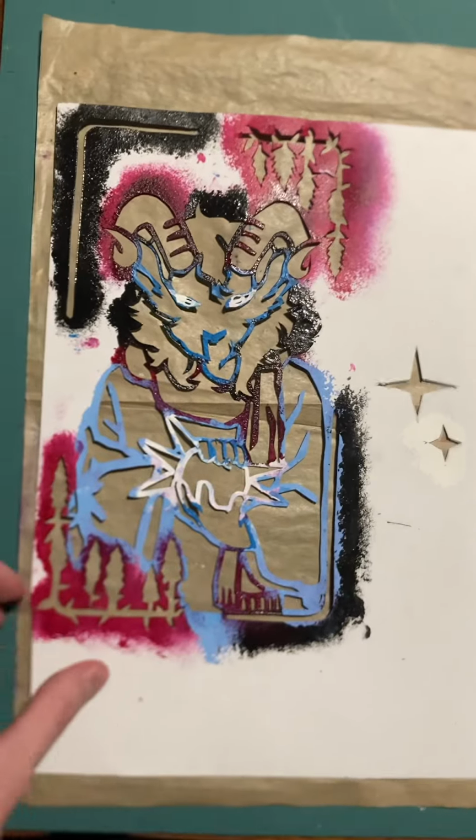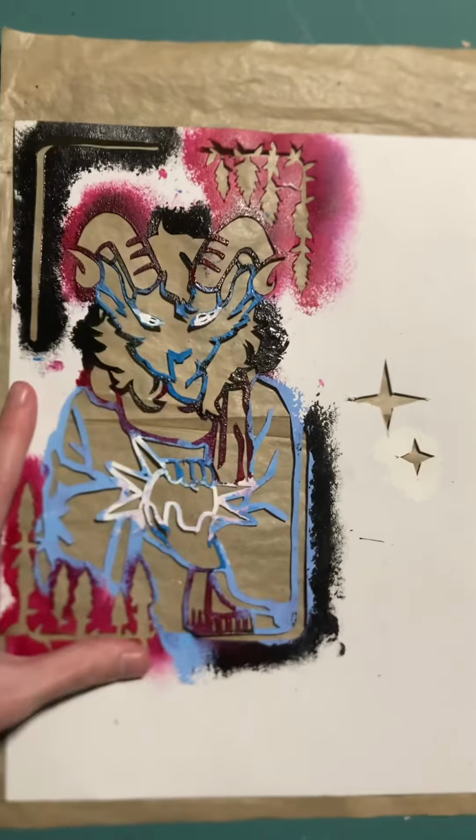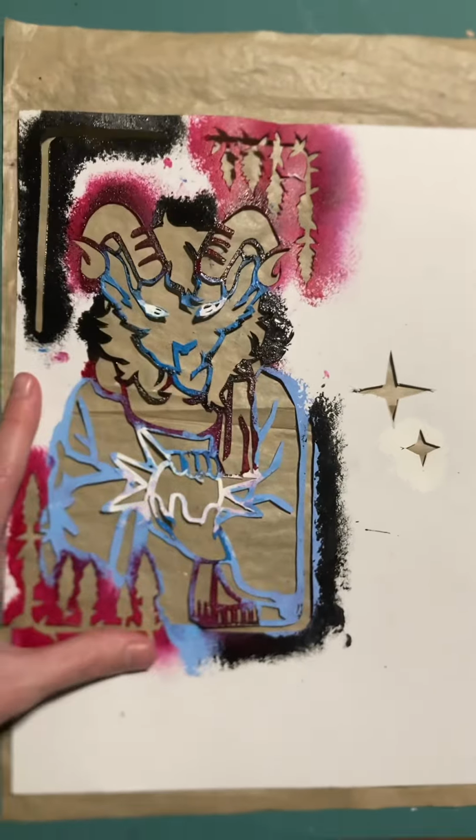I was actually thinking of putting a piece of purple paper behind this and framing it up, because I do like how this stencil looks a lot better than my finished product for this week.